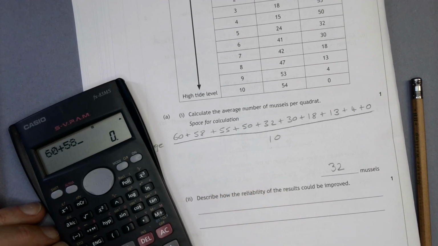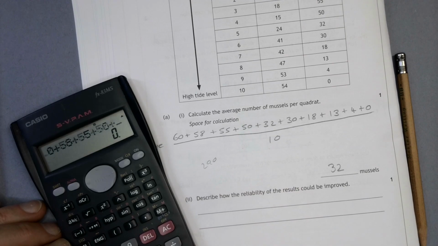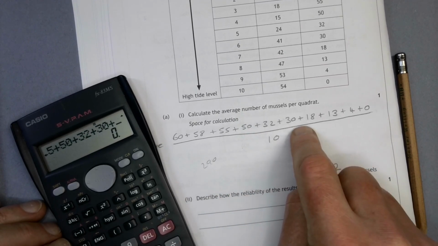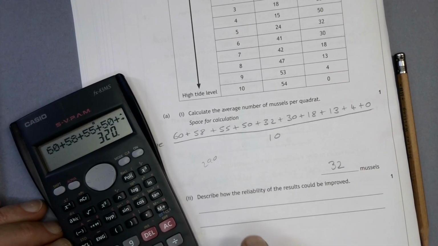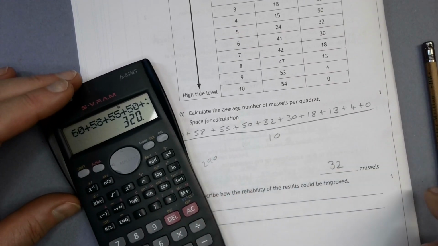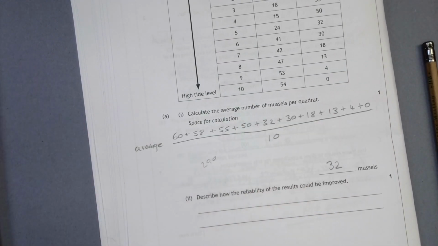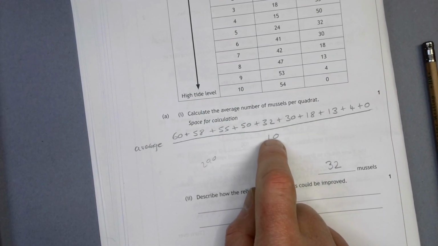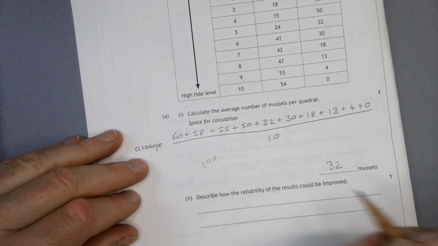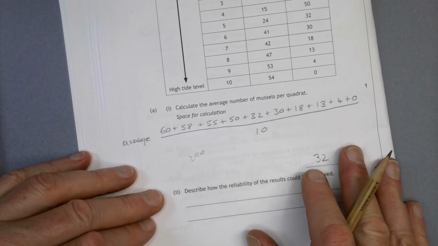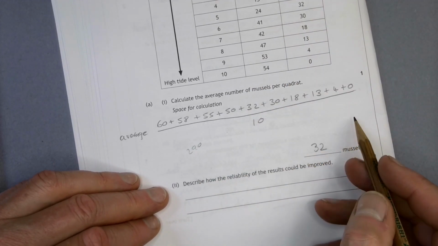60 plus 58, 290, remember that was 29. I'm just going to jot that down, 290. Plus 55 plus 50 plus 32 plus 30 plus 18 plus 13 plus 4 plus 0 equals 320. Divide that by 10, 32. 32 is our answer. Always repeat those long calculations. I mean, you should repeat any calculation, really, because if your two answers don't come out the same, you've made a mistake on one of them and you need to check. Okay, it takes very little time to do, really, and it can save you a mark.